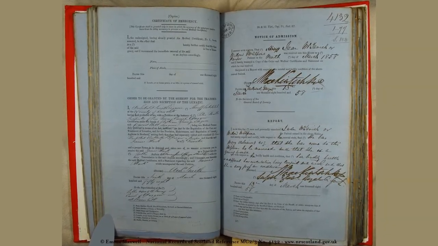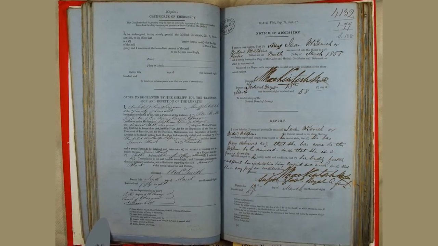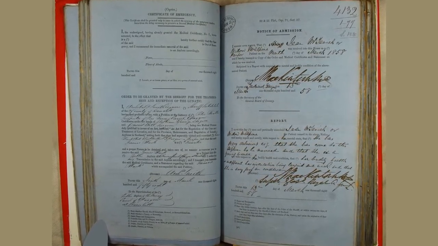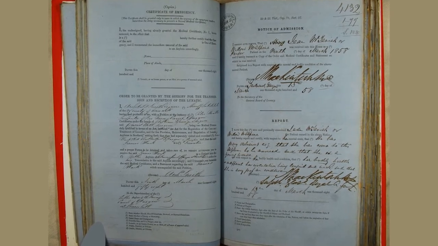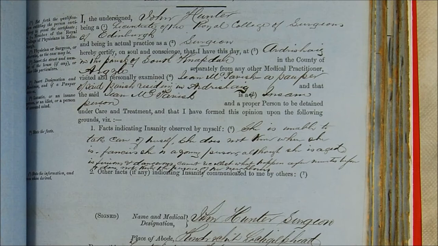Our tutorial today is looking at Scottish asylum or mental health records. From the 1st of January 1858, there are admission forms for every patient admitted to a lunatic asylum in Scotland. The admission forms are comprehensive, giving details about the patient, facts observed by doctors and facts observed by other people.